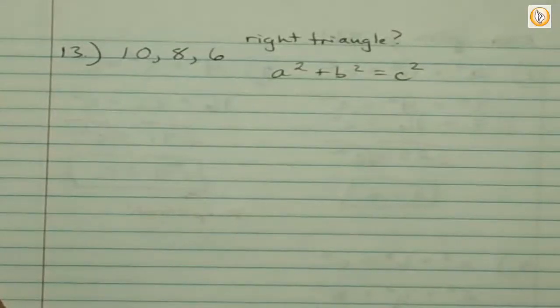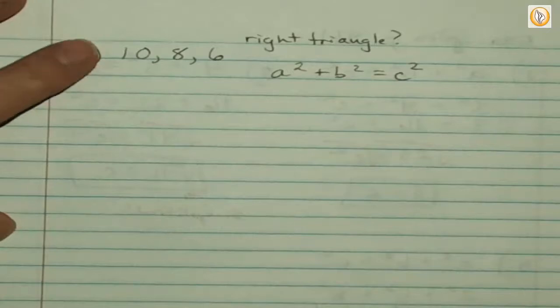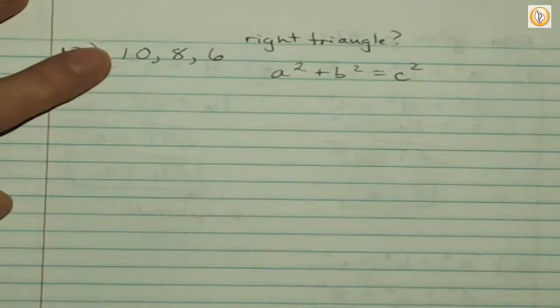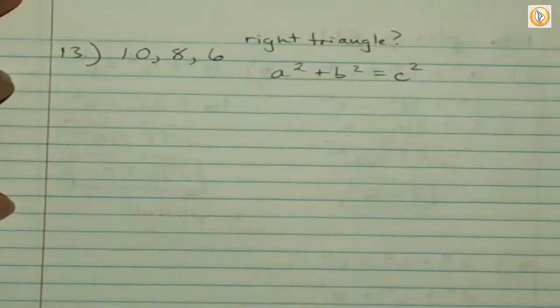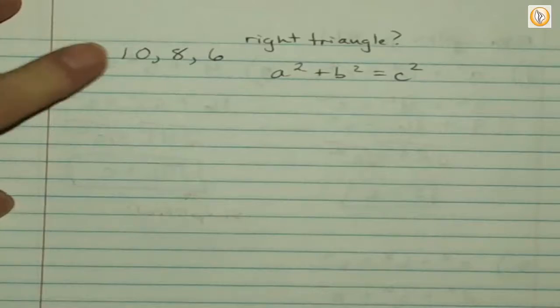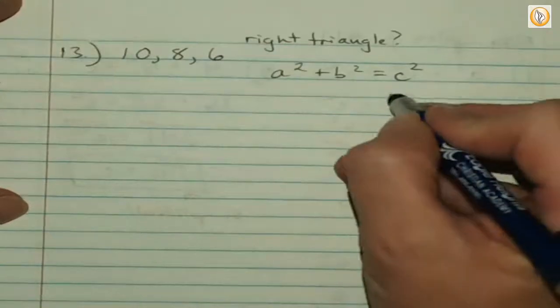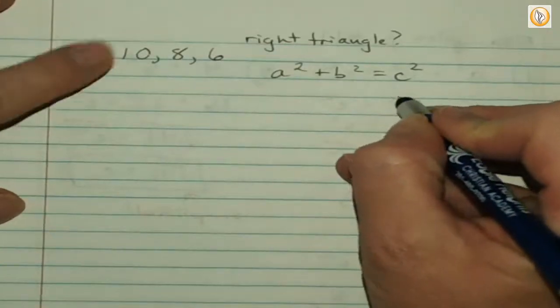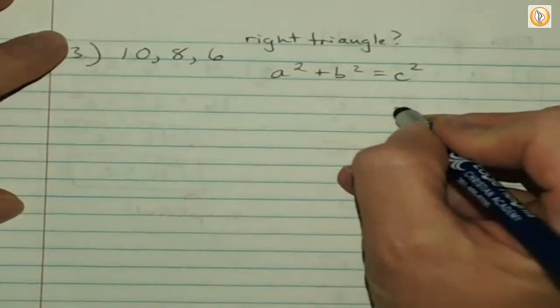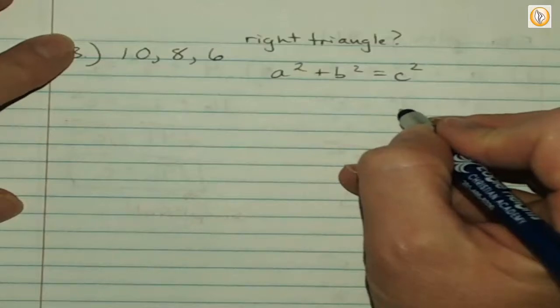Okay. Where does 10 go, Morgan? A, B, or C? Sophia, help her out. It's C, because it's the longest side. The hypotenuse is always the longest side.